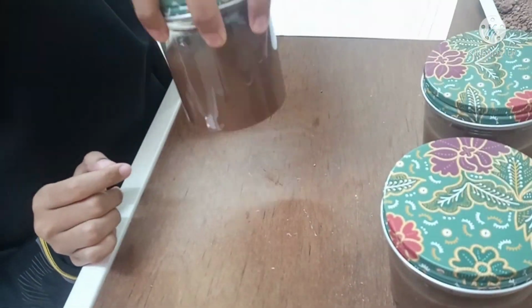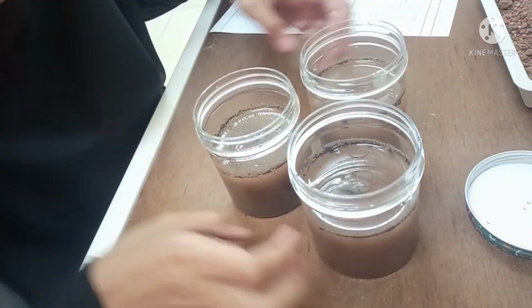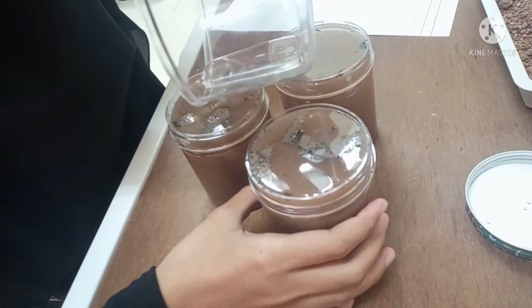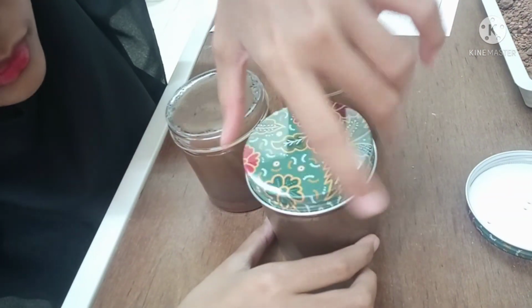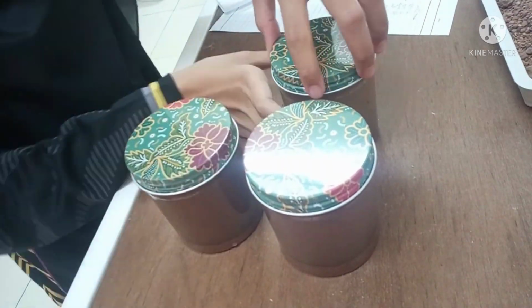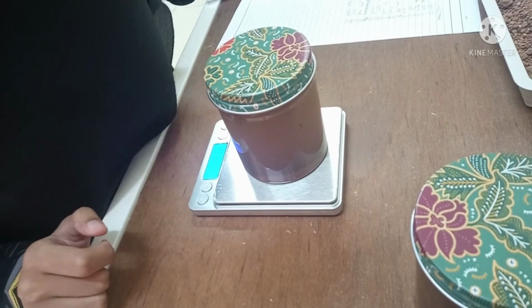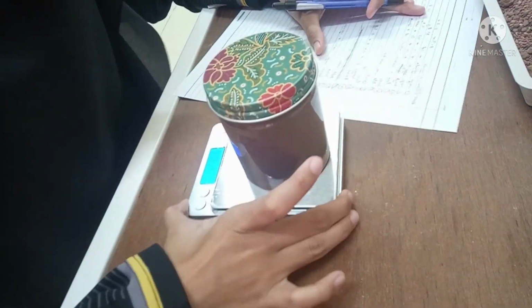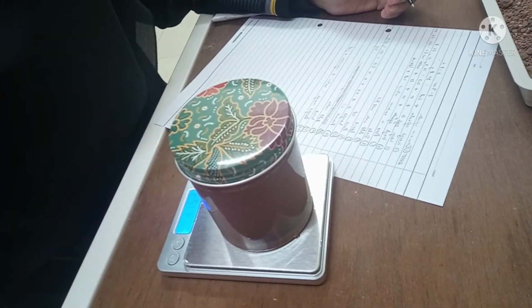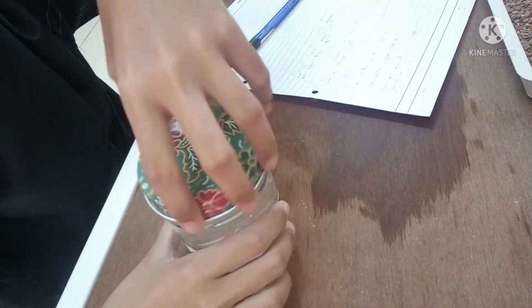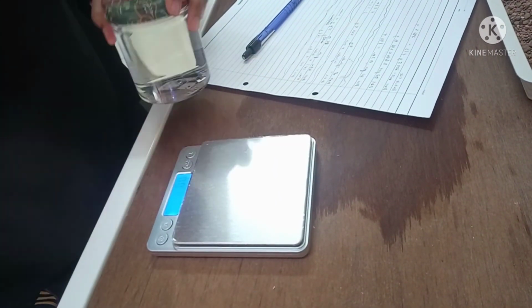After 1 hour, I took the jars out and shook them. After that, I poured the water until the jar became full. I closed the lid and finally I took the mass of all 3 jars. Next, I emptied the jar and poured the water until it became full. And finally, I took the mass of it.